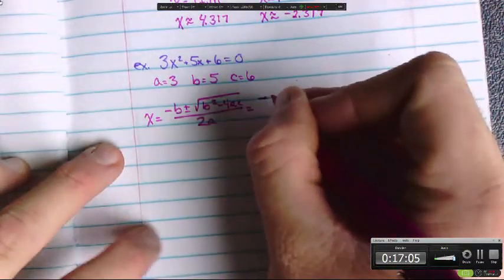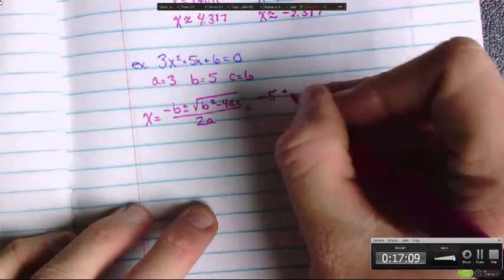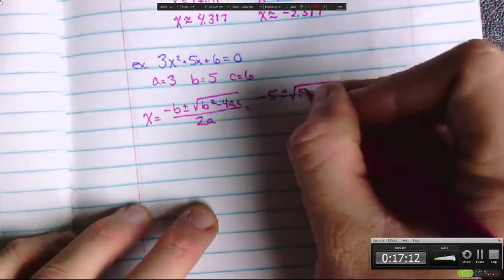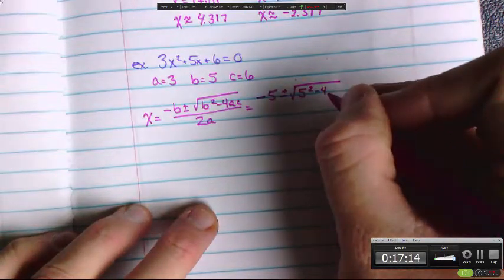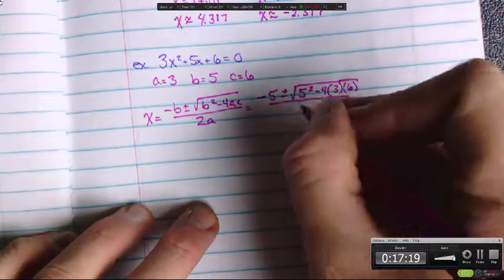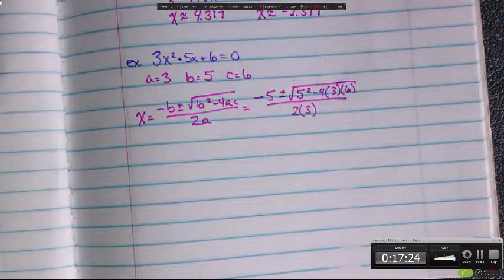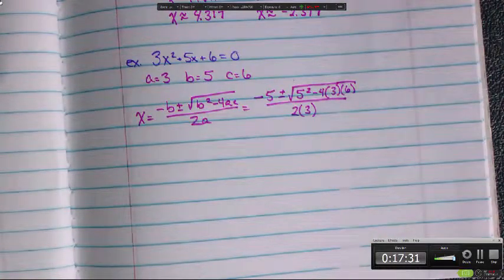So it's going to be negative 5 plus or minus the square root of 5 squared minus 4 times 3 times 6 over 2 times 3. Where's the 4? The 4 is a constant that we always use. Okay. And after we get through with the midterm, I'll show where it comes from.